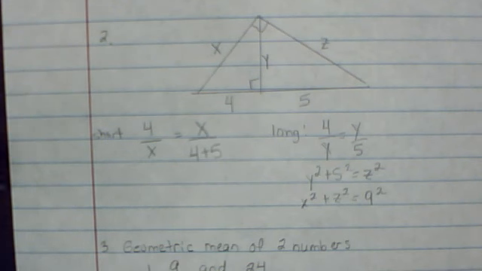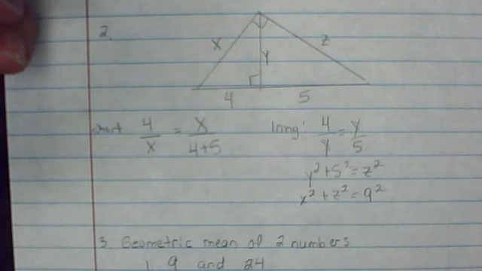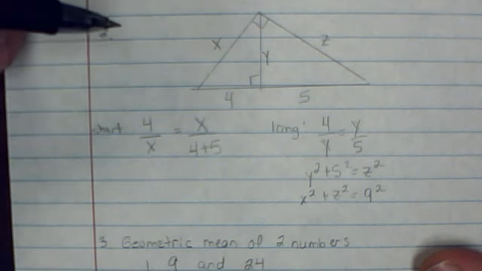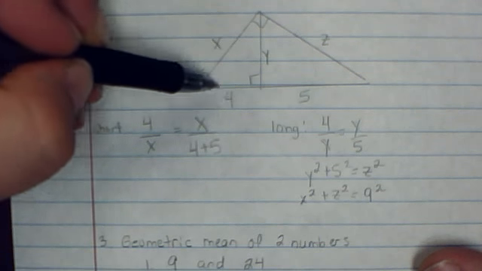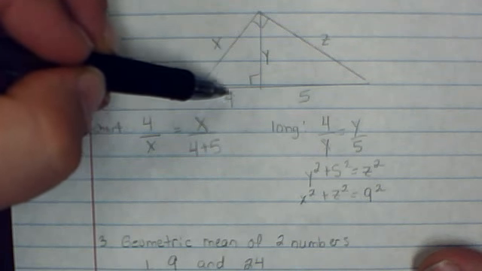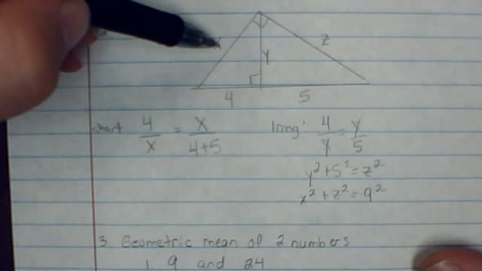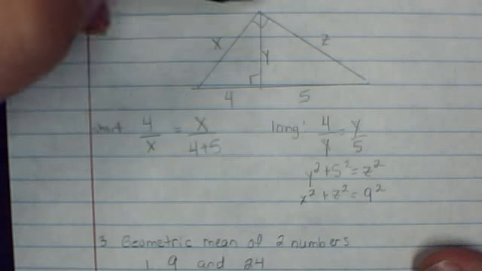Now, we can go through and figure out exactly what, we know that y is going to be 2 times the square root of 5, which is fine. But in order to find my value of x, I'm going to take this 4, the smallest side of this small triangle, and put it over x, which is the smallest side of the large triangle here. Think of this as being one large triangle.